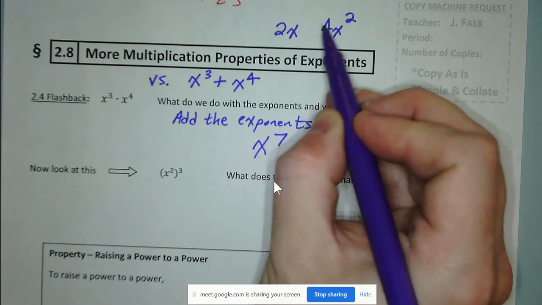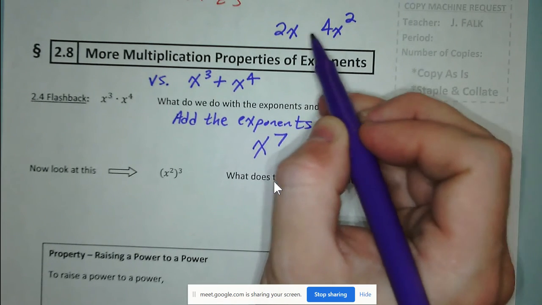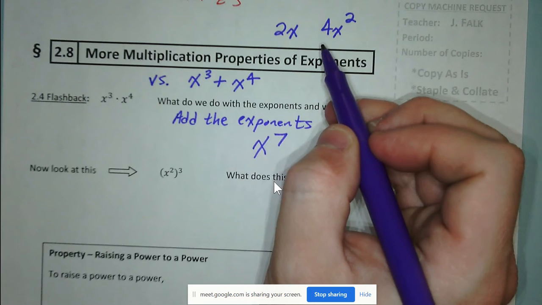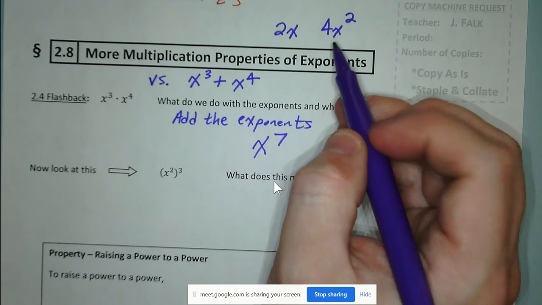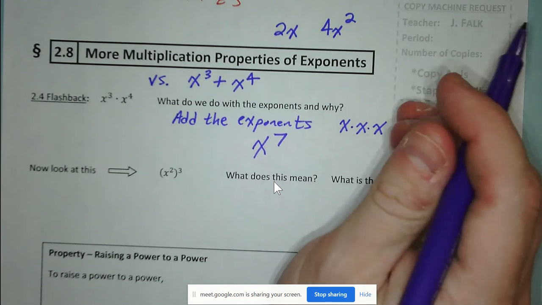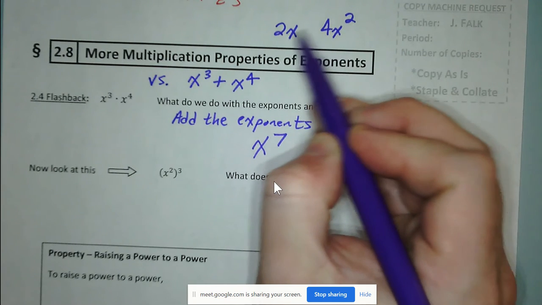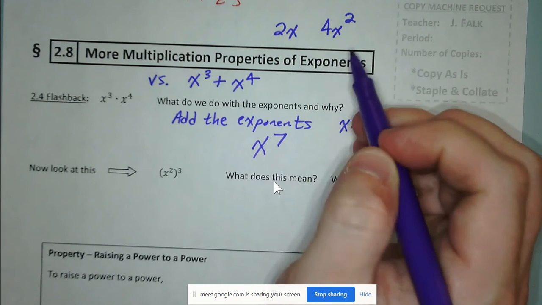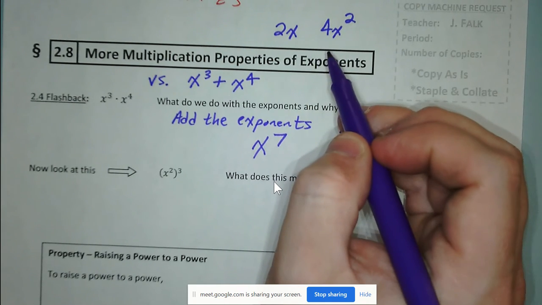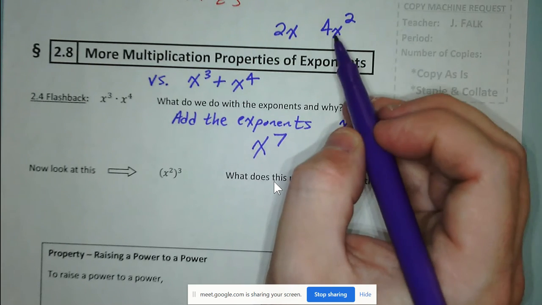But as far as adding these together, they wouldn't add together because they're not like terms. That is a big difference. You have to be able to differentiate between adding these two terms together versus multiplying them together. You know what I mean?